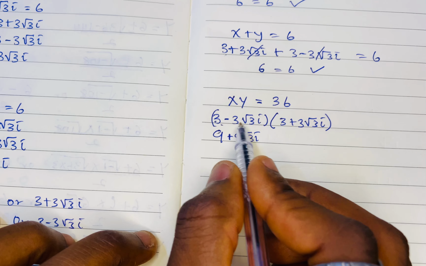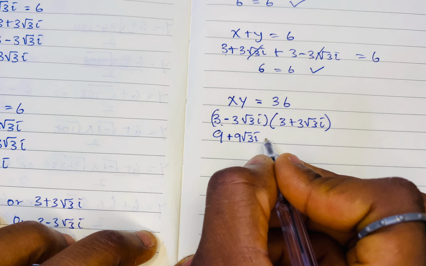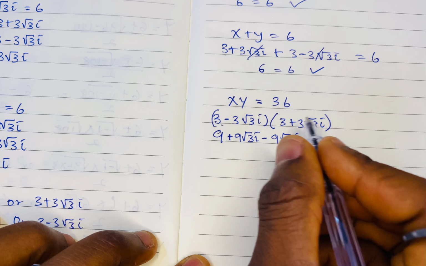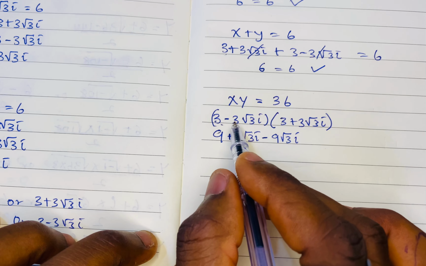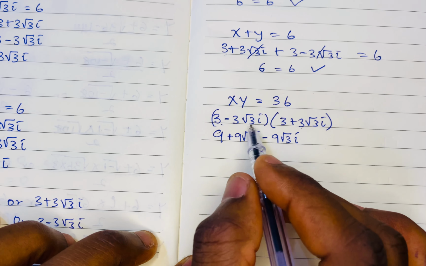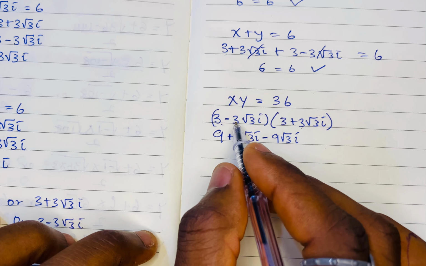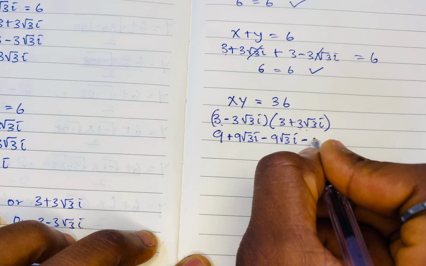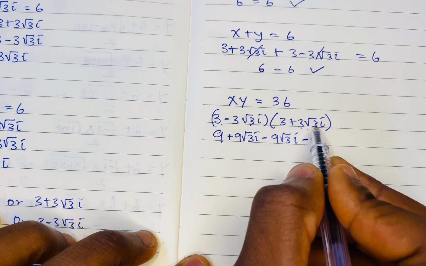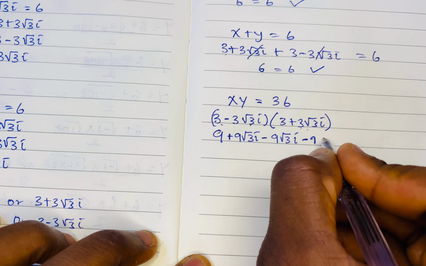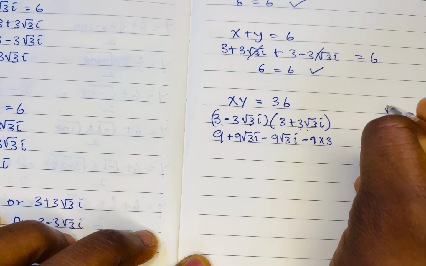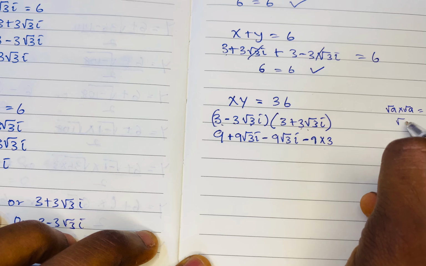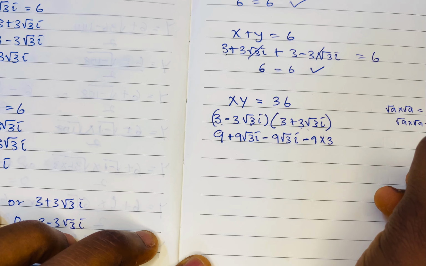Then this one times this, that's minus 3 root 3i times 3 will give us negative 9 root 3i. So I want you to pay attention here. So minus 3 root 3i times this, you are going to do minus 3 times minus 3 root 3i, times 3 will give us minus 9. Then root 3 times root 3 will give us 3. Remember that if you have root a times root a, that is equal to root a squared, which is a.